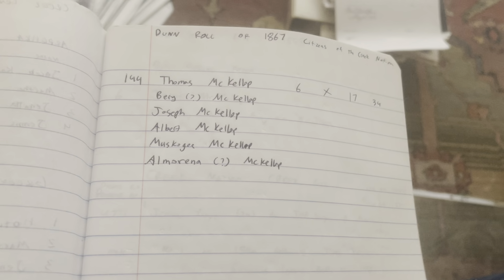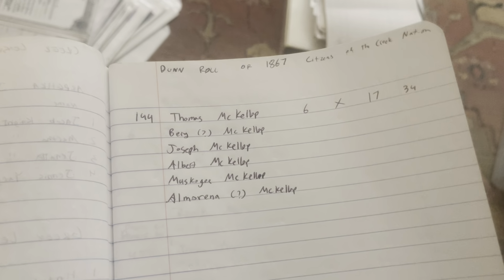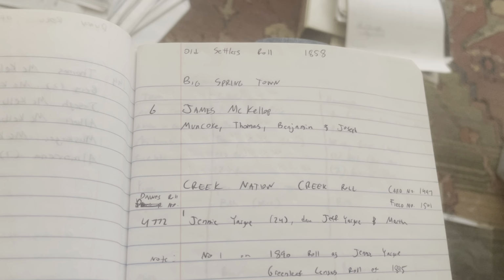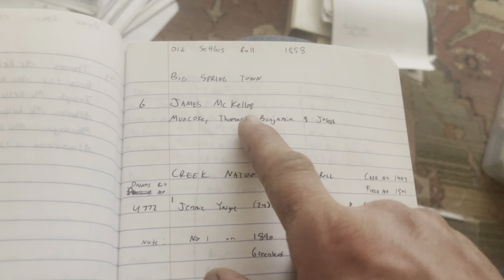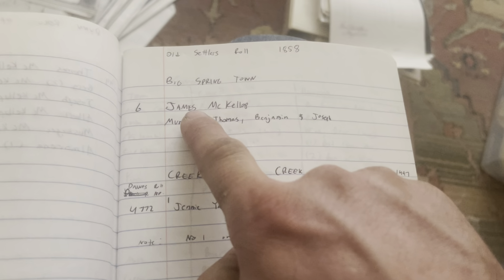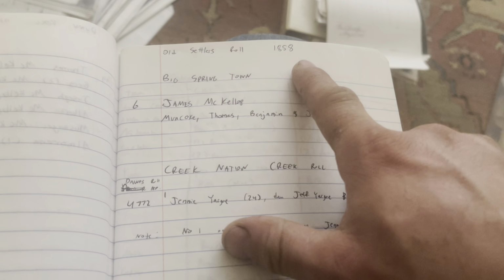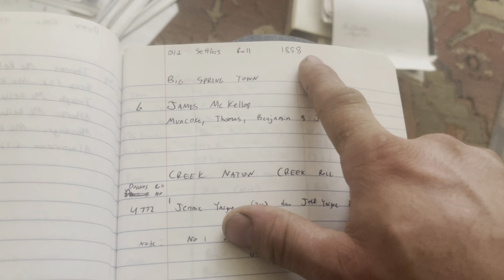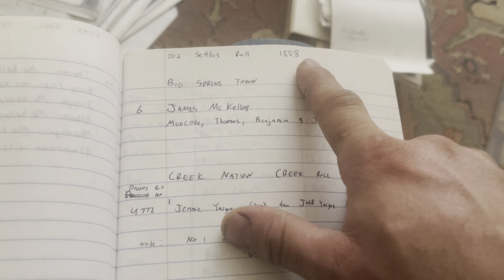So, all right. Dunn Rule, 1867. Get some of the McKellops listed there. This is back when I used to do this stuff really well. My current notepad looks like crap. Old Settlers Roll, 1858. Big Spring, James McKellop, Muskogee, Thomas, Benjamin, and Joseph. That's my great-great-grandpa. James McKellop would have been their daddy. This is before the Civil War, before he was killed by the Quantrells in front of his wife and kids.